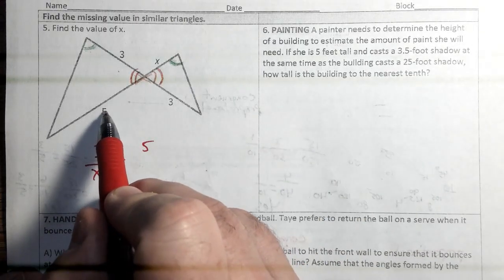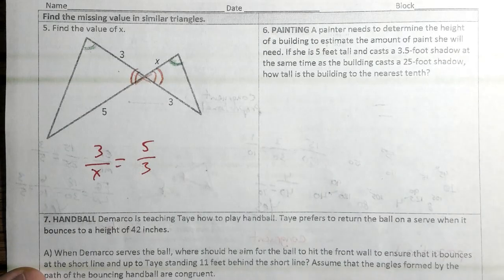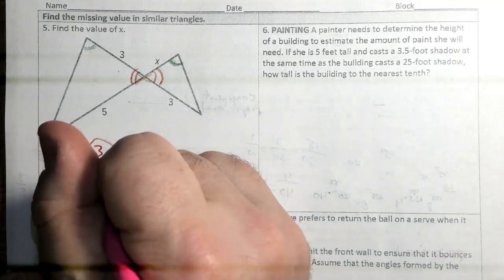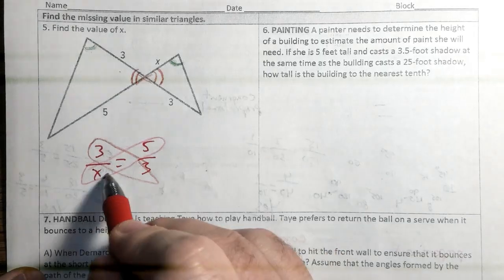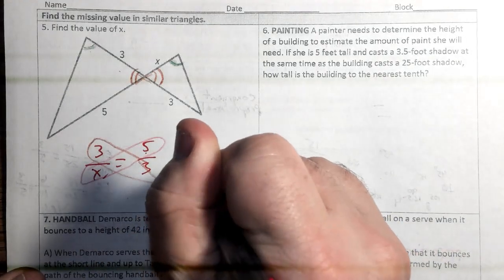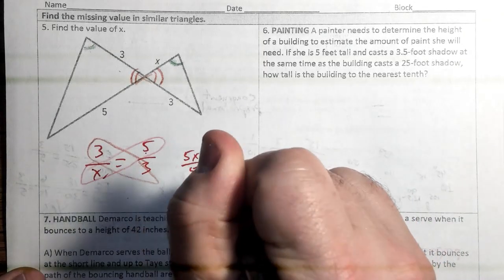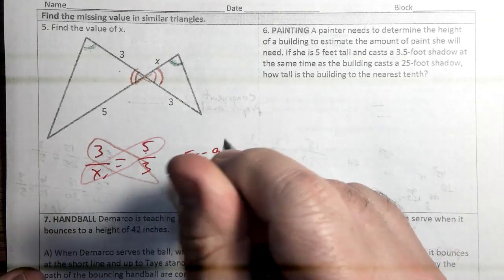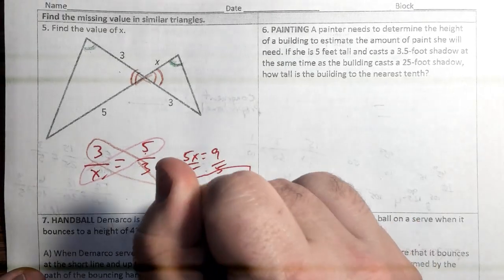So this side was 5, this side's 3. So cross multiply. I'm gonna do this for a little bit, and hopefully you guys will remember this. So x and 5 make 5x. 3 and 3 make 9. Divide both sides by 5 so we can find x. 9/5 is 1.8. So x is 1.8.